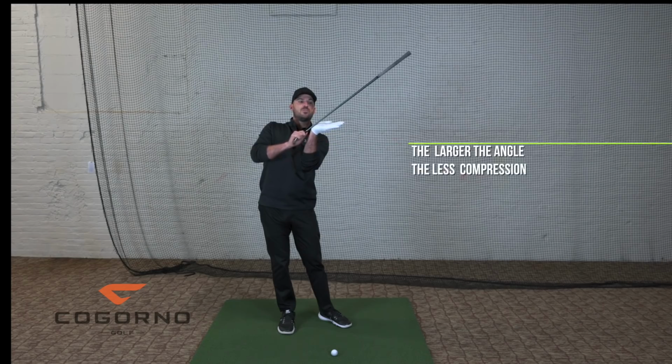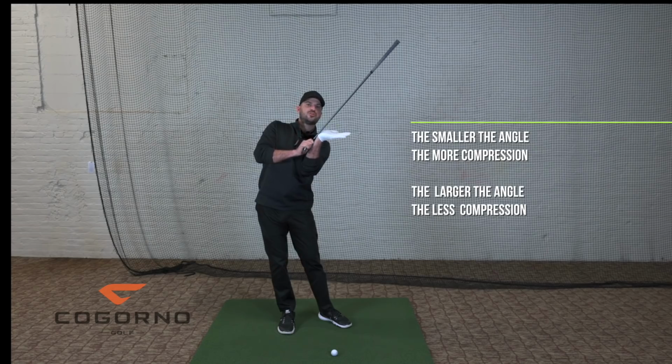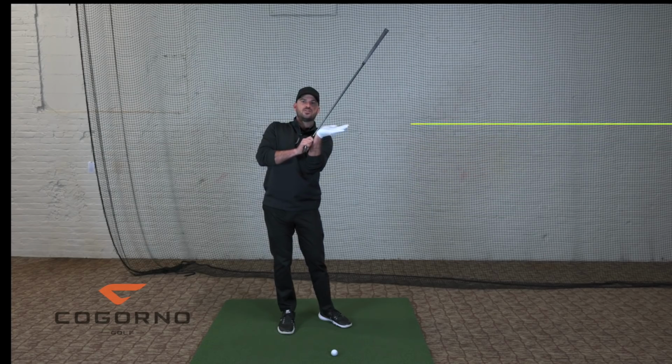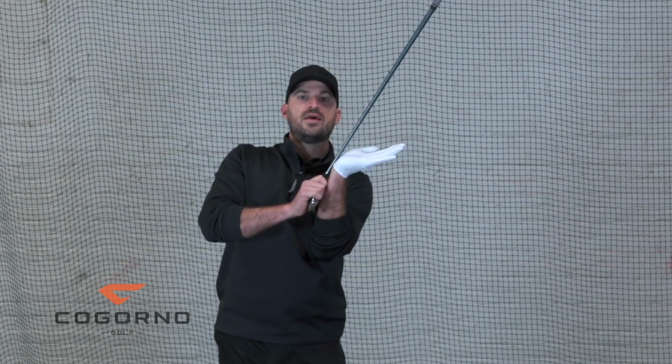The deal is this: the smaller the angle, the more compression. The larger the angle, less compression. Smaller angle, more compression, larger angle, less compression.